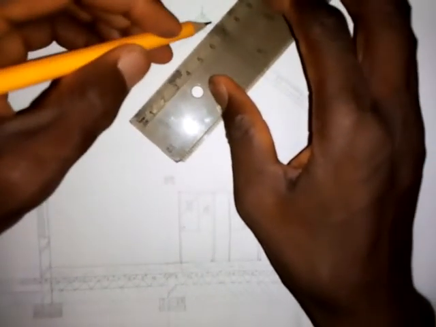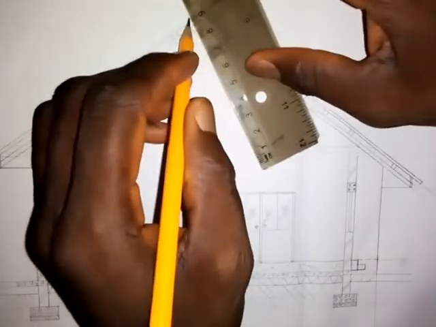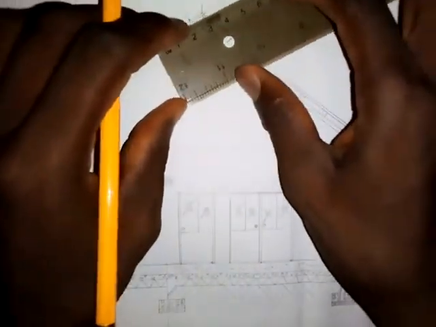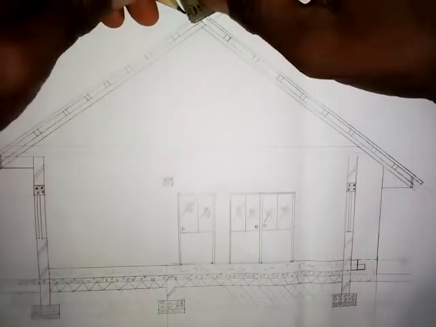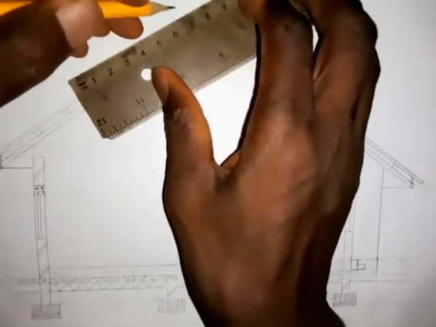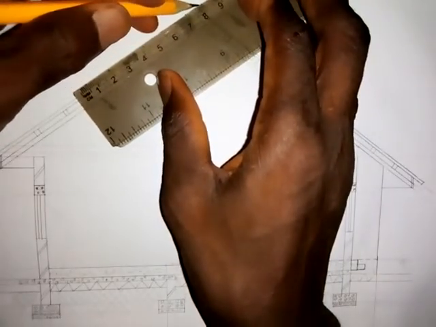Produce a line like this. Also draw this line like this. Just take like 3 millimeters here. So draw this line. Make sure it's straight.